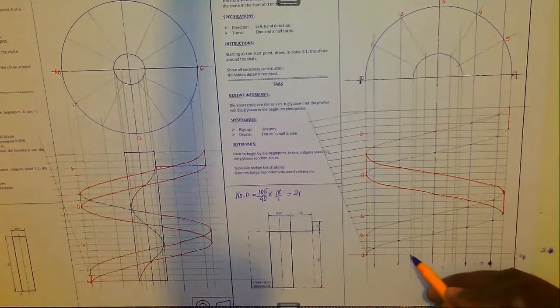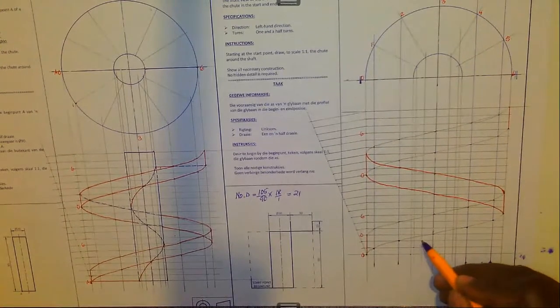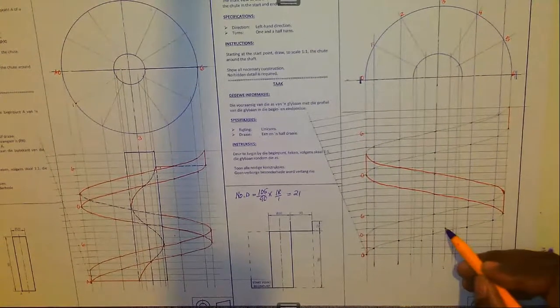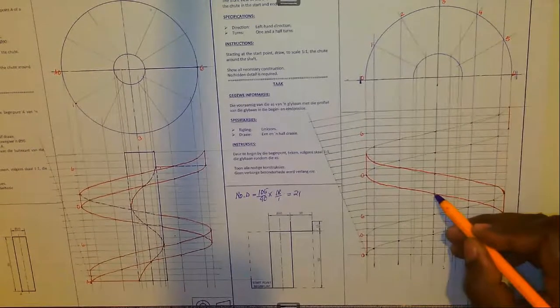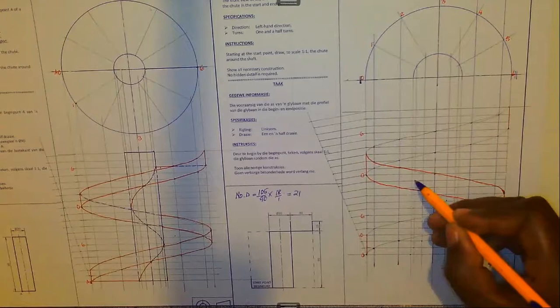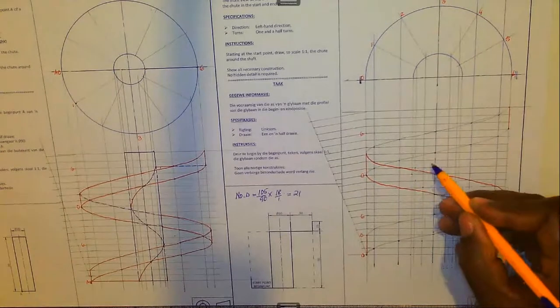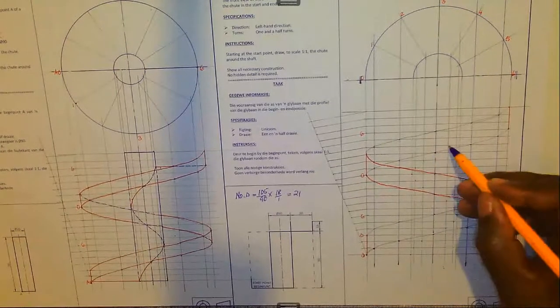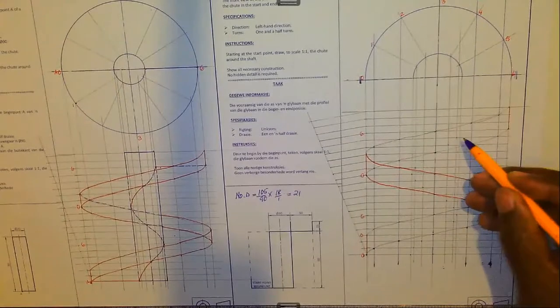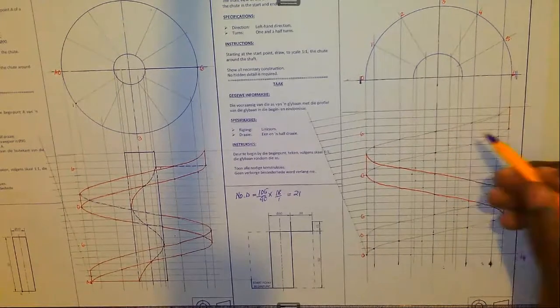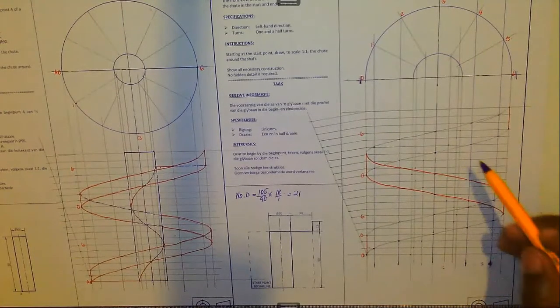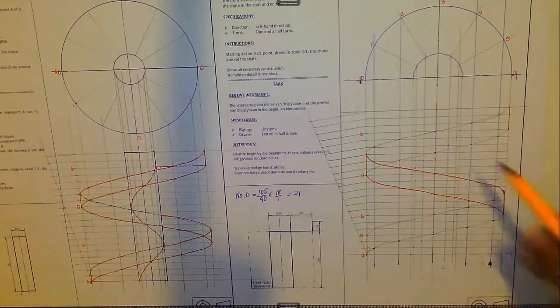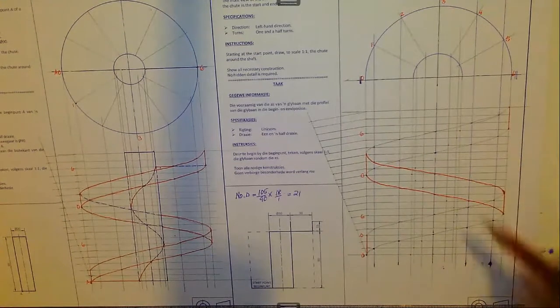This is point 0. 1, 2, 3 is common. 4, 5, 6, 7, 8, 9, 10, 11, 12, 1, 2, 3, 4, 5, 6. You stop here, right? That's it. Then you connect.